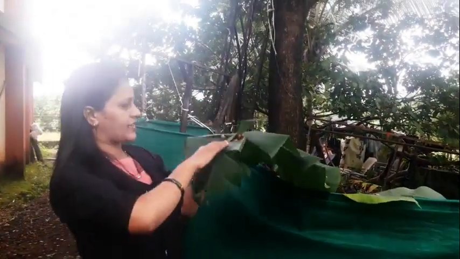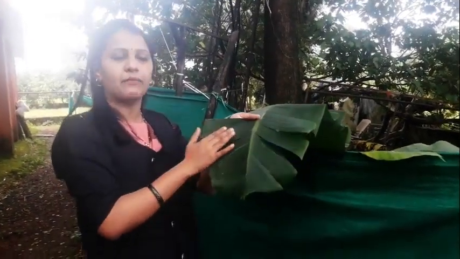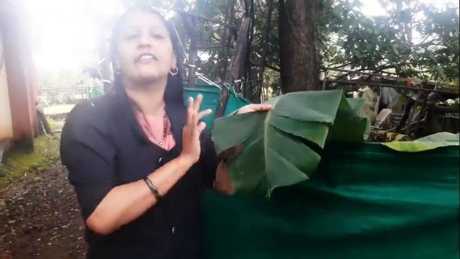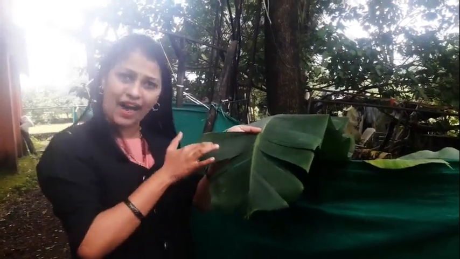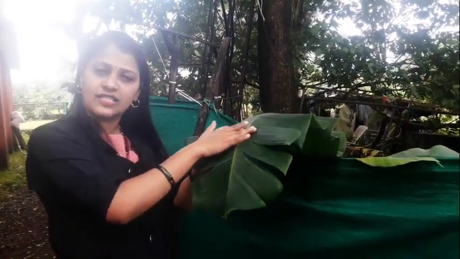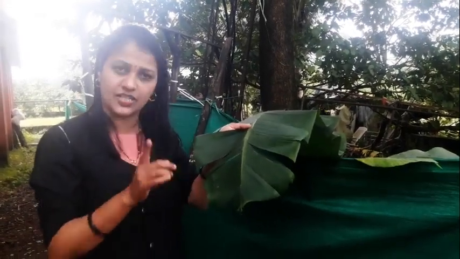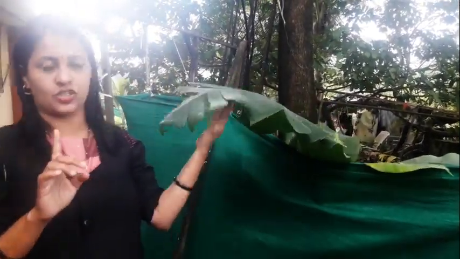But if we look at the parallel venation, its root system will be fibrous. So by observing the leaf, you can immediately tell which type of root system is there.